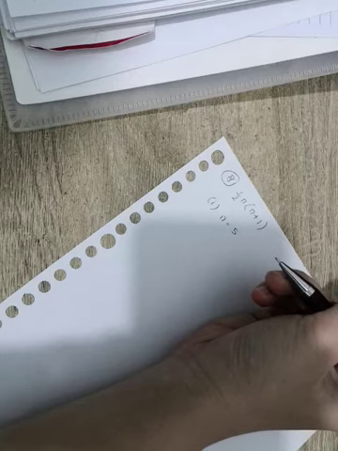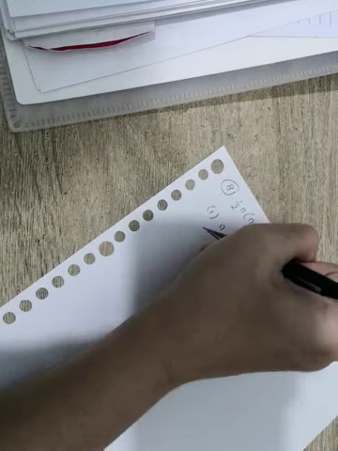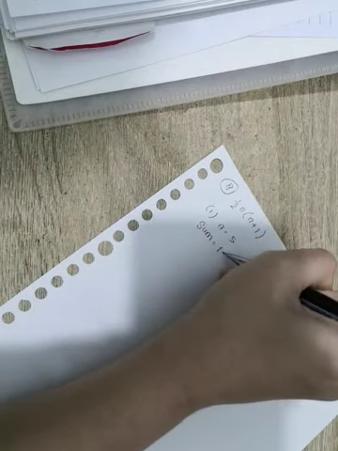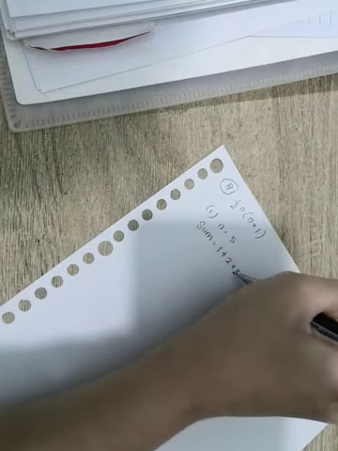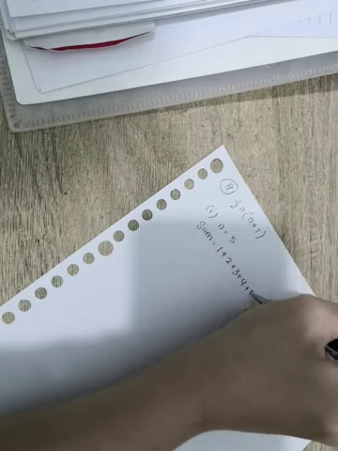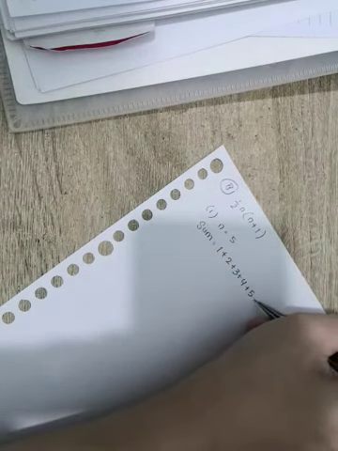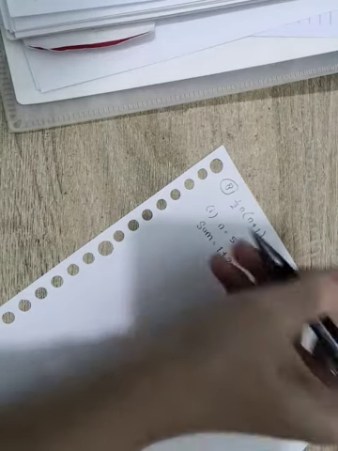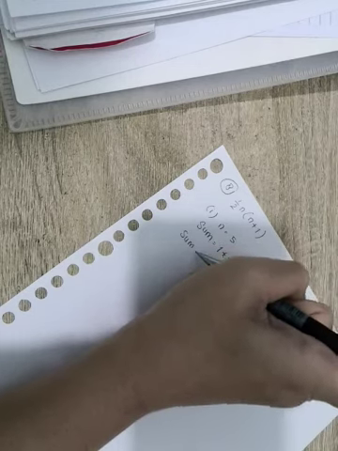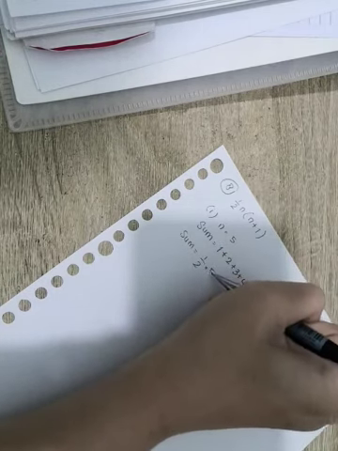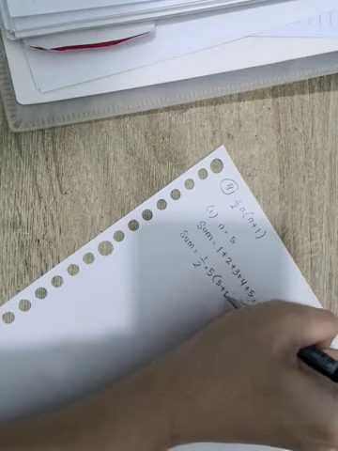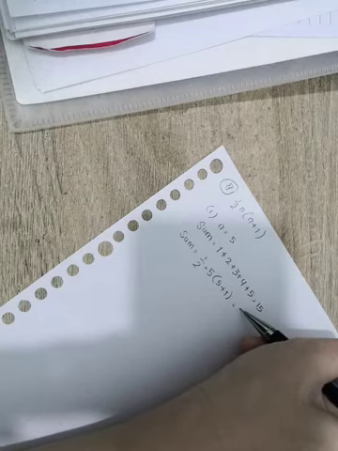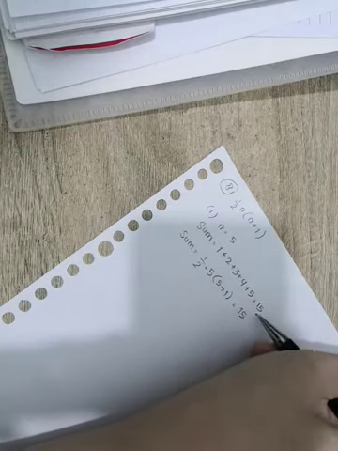So the first n positive integers added together means we have 5 positive integers, so 1 plus 2 plus 3 plus 4 plus 5 equals 15. Using this equation, half times 5 times 6, it becomes 15, yep, so it's the same.